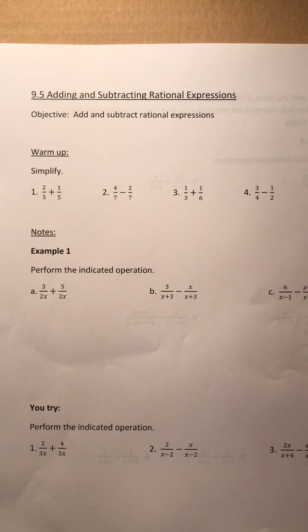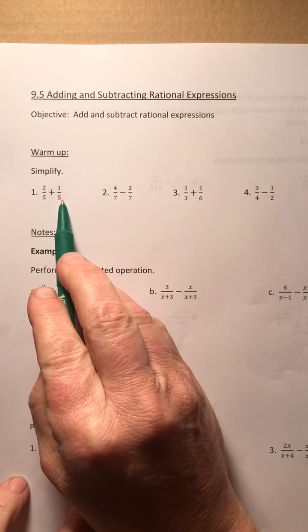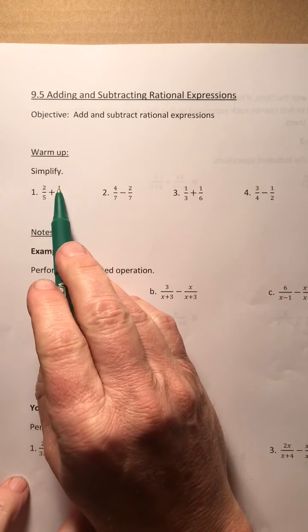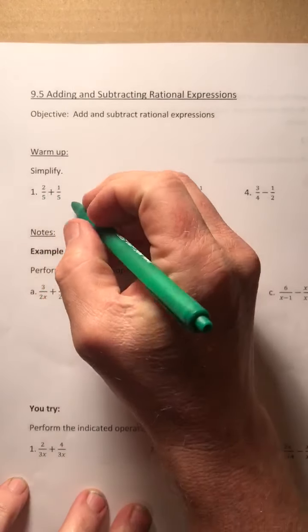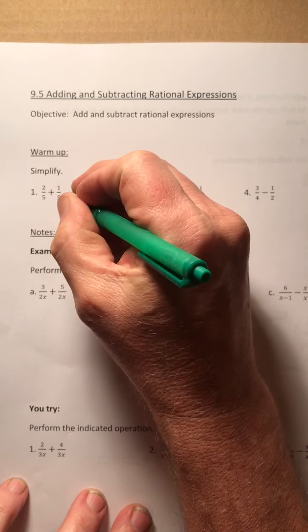Okay, we got 9.5, adding and subtracting rational expressions. All right. The warm up, pretty easy. Stuff you've done before. When you have a common denominator, if it's addition, you just add the two top numbers. So 2 plus 1 gives us 3 over 5.